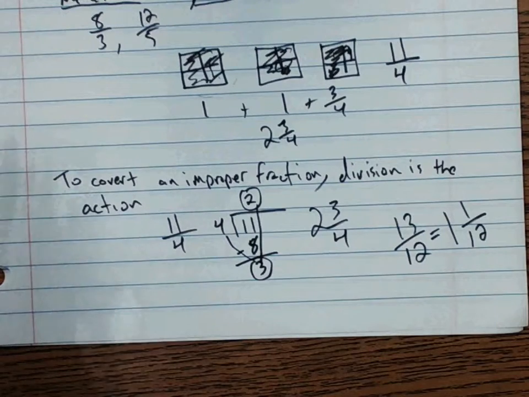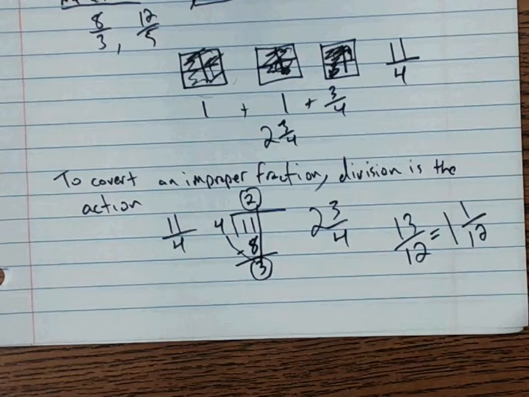Top divided by bottom. Alright guys, so go ahead and work on your practice sheet, converting improper fractions, and then in a moment you'll also be watching the one on mixed numbers. So we reverse it back. Good luck.